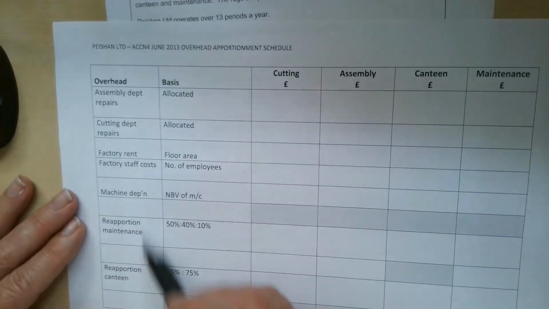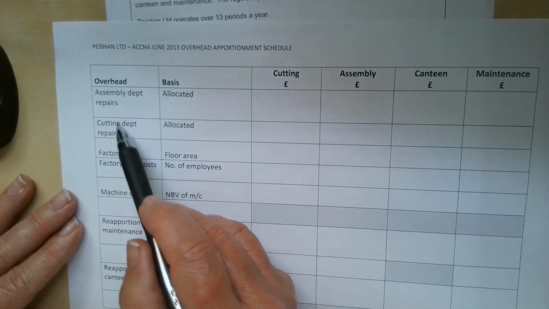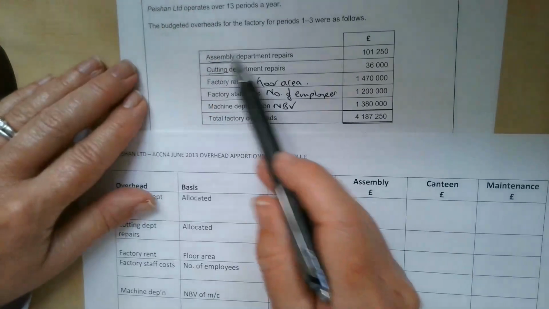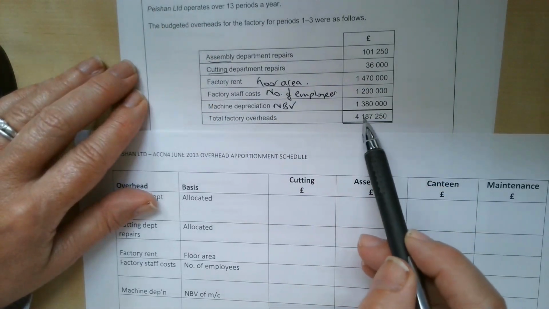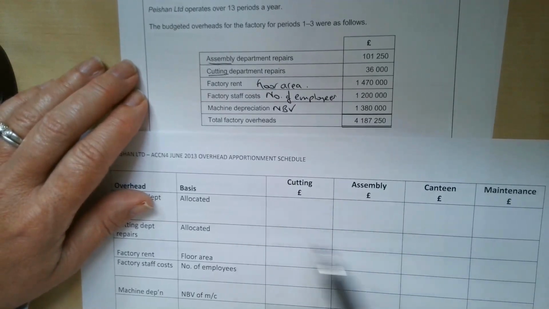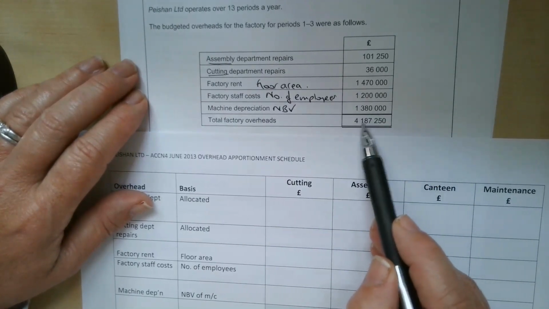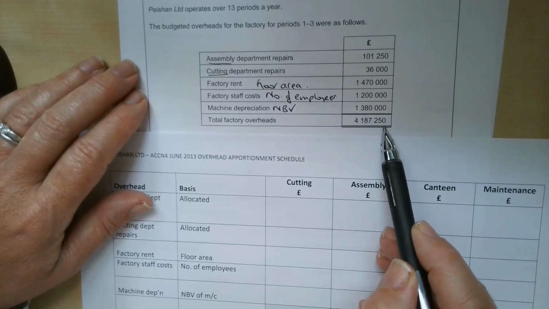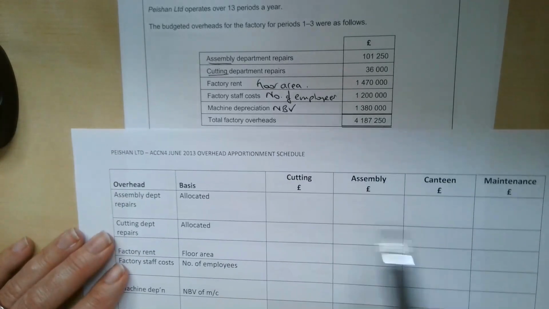So I've already drawn up this list. All I've got here is the overhead. This is the overhead that we were given up here. This is the list of overheads that all need to be allocated or apportioned between those departments. So we've got £4,187,250 worth, and we're going to be sharing that out.